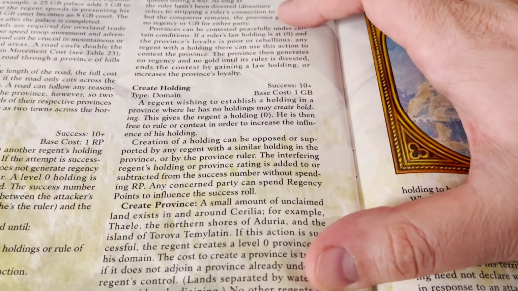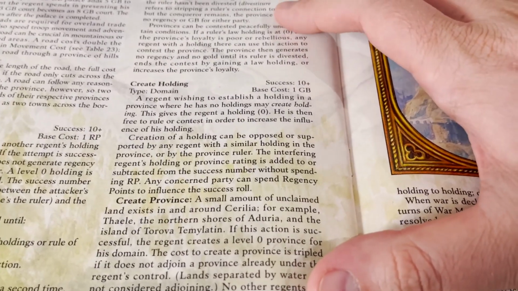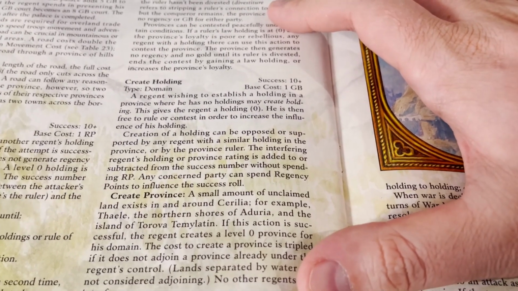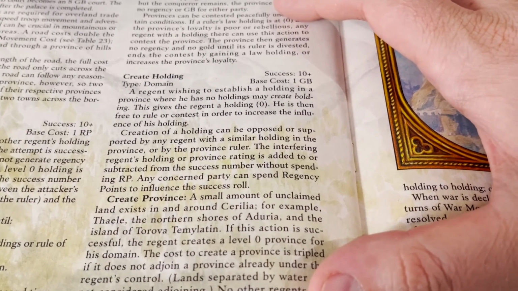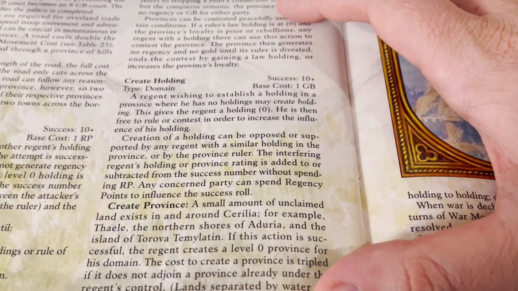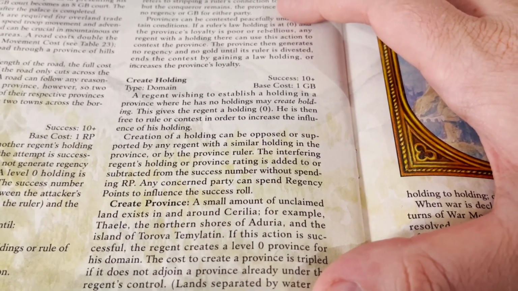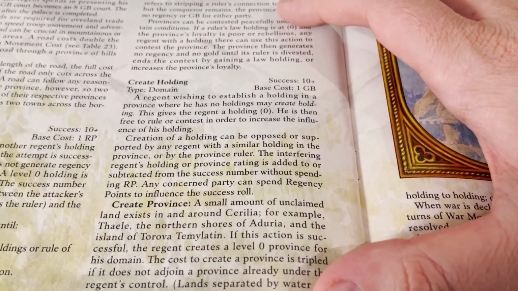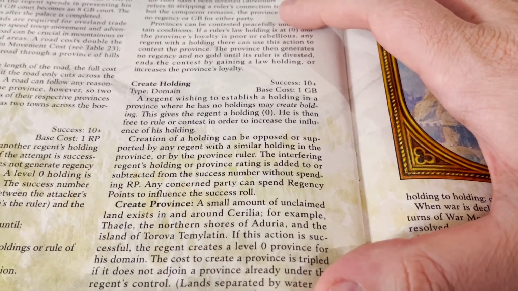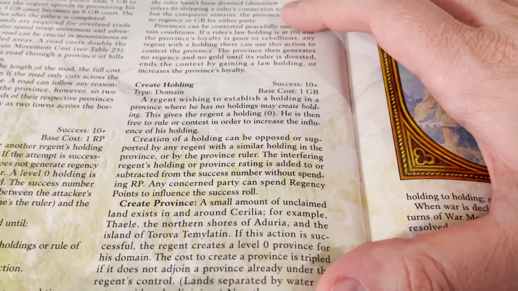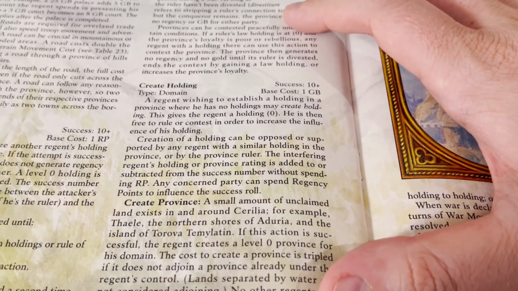But it's pretty simple overall, right? And exactly what it sounds like, create a holding. So law, temple, guild, or source. And some of those might be class specific, right? So a regent wishing to establish a holding in a province where they have no holdings may create a holding. This gives the regent a holding 0, of course. They are then free to rule or contest in order to increase the influence of their holdings.